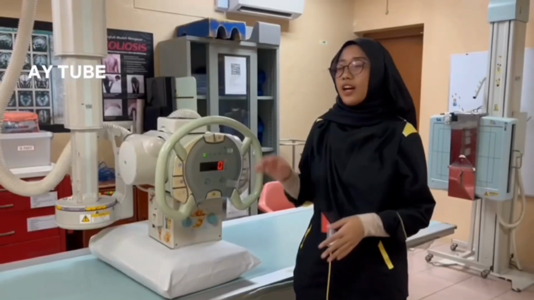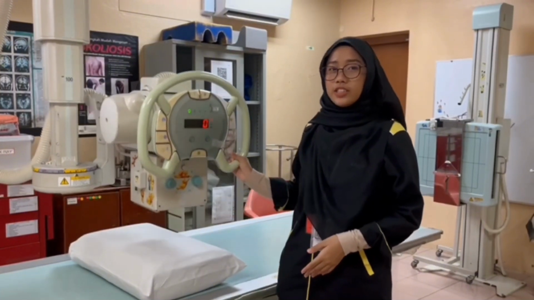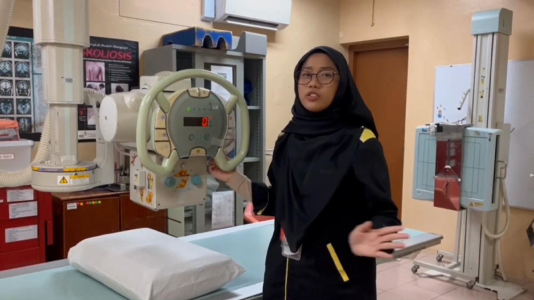introduce you to the key components of X-ray machines and how they work together to create a radiograph like this or like this. Okay, so first, this is the X-ray tube, which is the heart of X-ray machines and it's also the source of X-ray. So how does that happen?